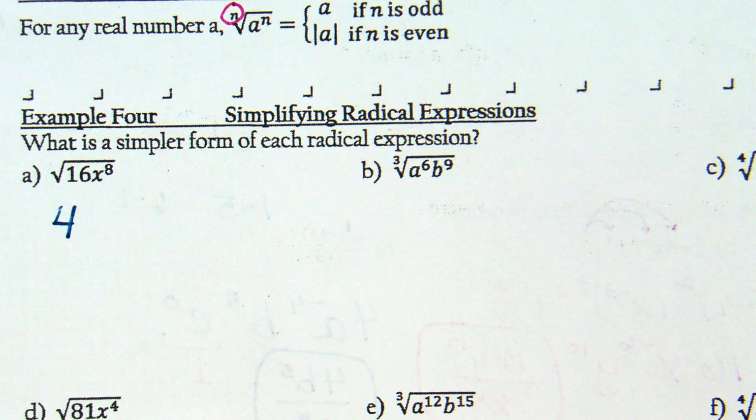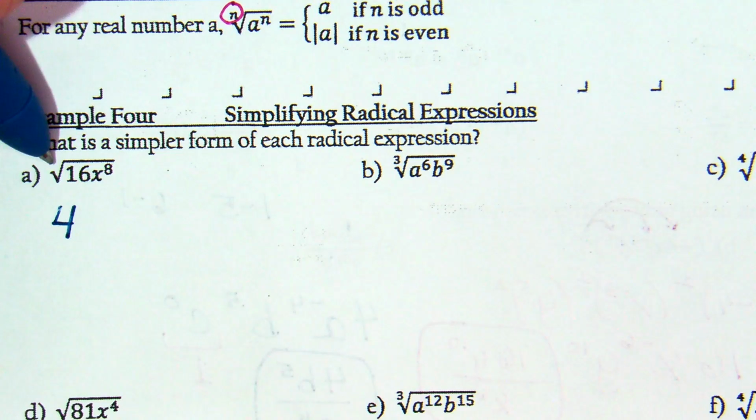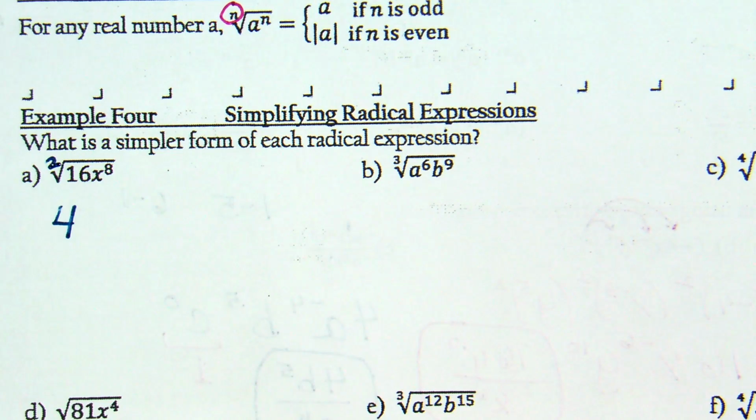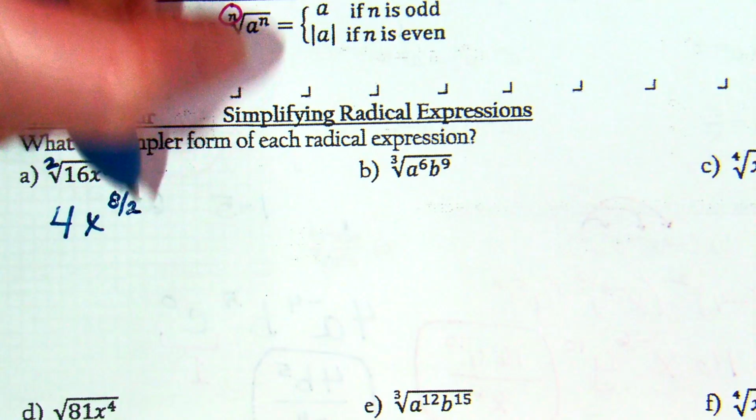If this is a square root, what's the invisible number here? It's a 2, right? What do you know about 8 and 2? 8 divided by 2 is what? x to the 4th.